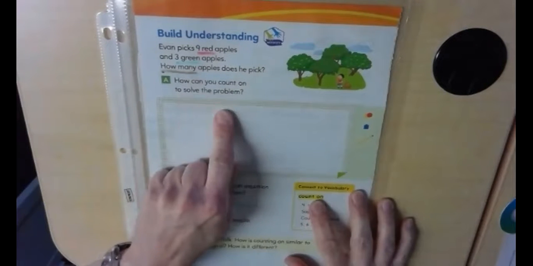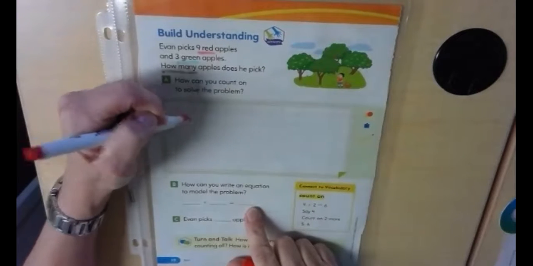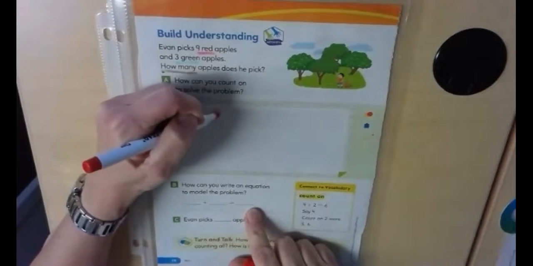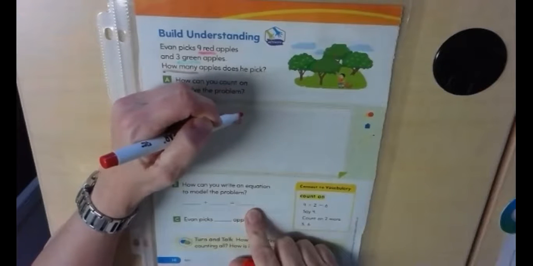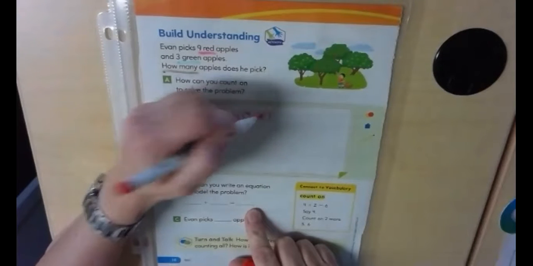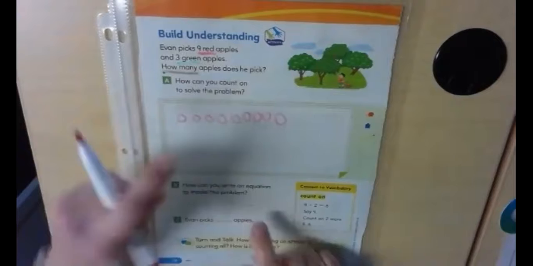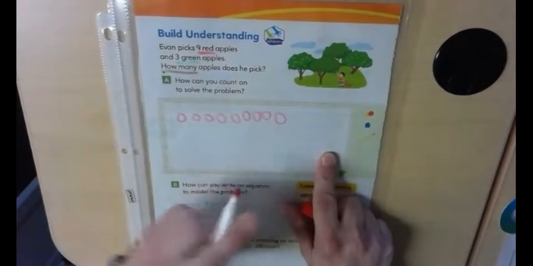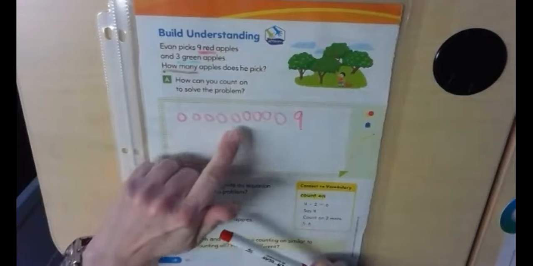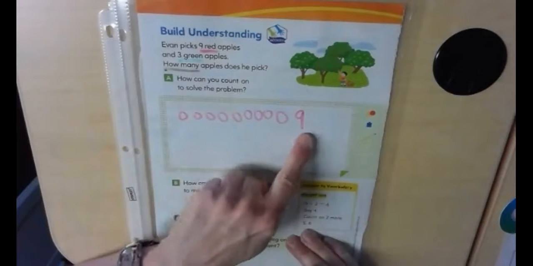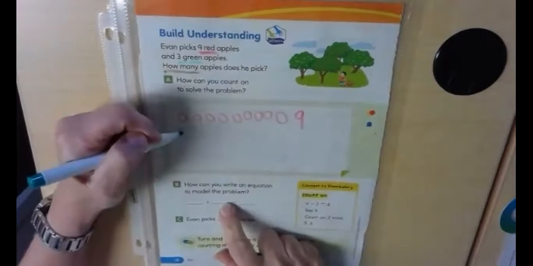How can you count on to solve the problem? First step is I'm going to draw my 9 red apples. I'm not going to draw real fancy apples because I don't want to take a lot of time to do that. I know that you guys have lots of work to get to. Okay, so I'm going to write down that I drew 9 apples. I'm writing 9 because in a minute, instead of counting all of our apples, we're going to count on starting with 9. And 3 green apples.